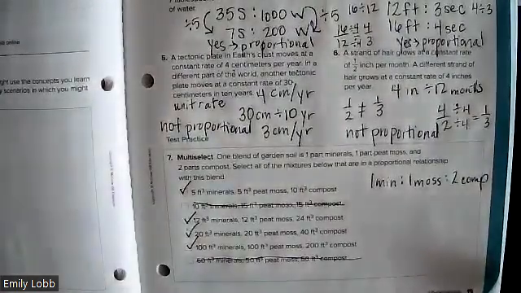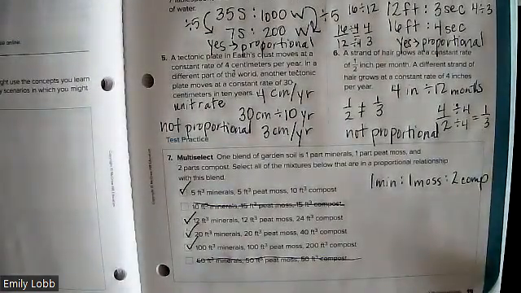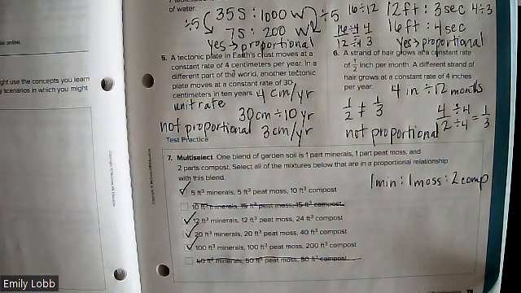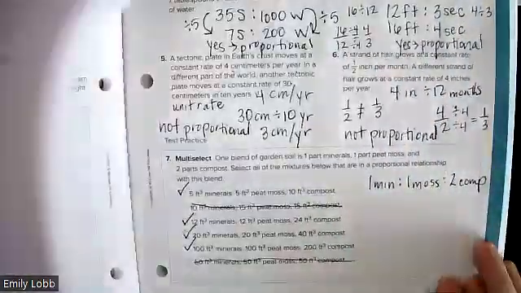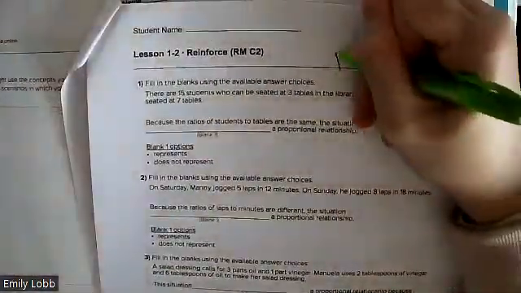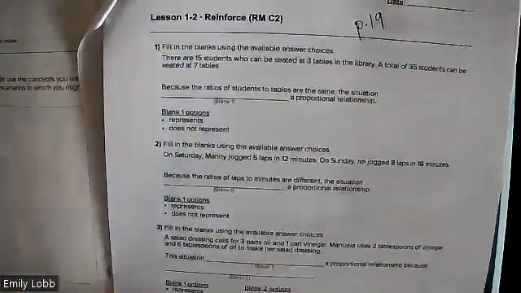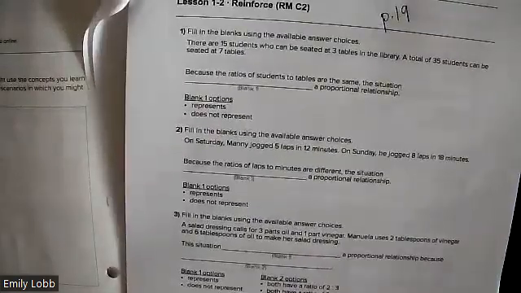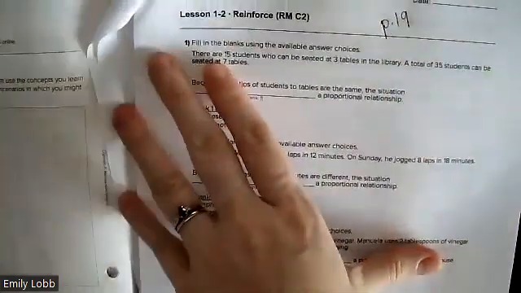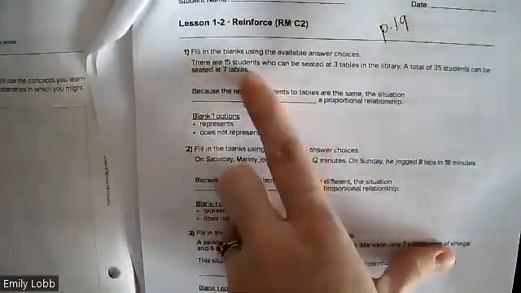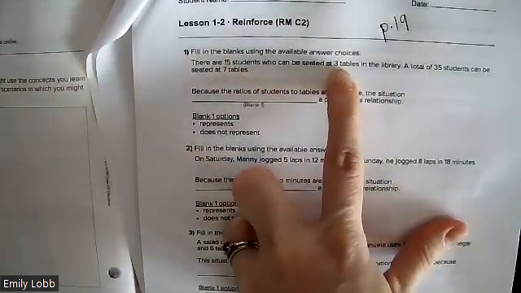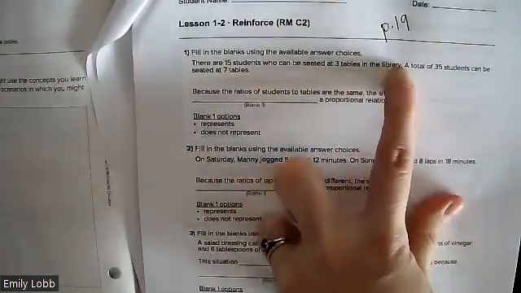Okay? So today, in your reinforced packet, you are practicing these things. Remember, some of these are going to be the same as page 19. So refer to page 19 and do the easy ones if you'd like. Remember, the first few always walk you through it. So there are 15 students who can be seated at 3 tables in the library.